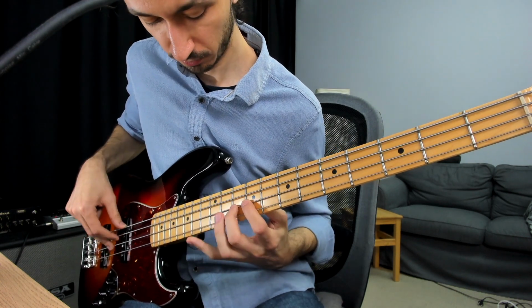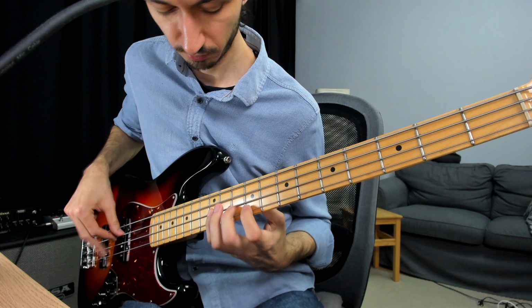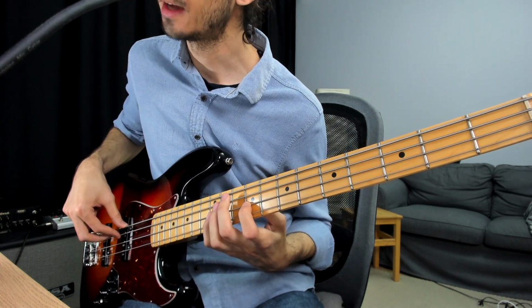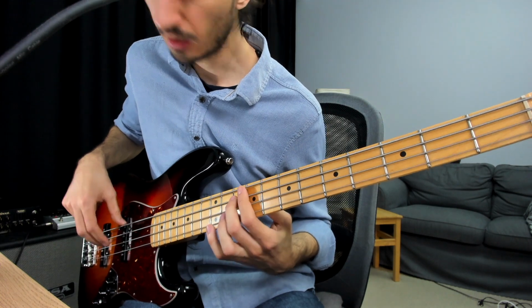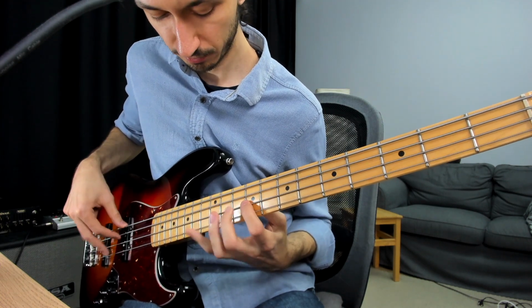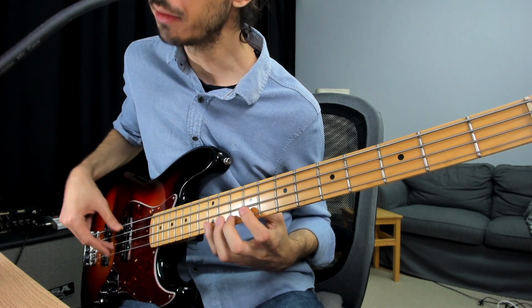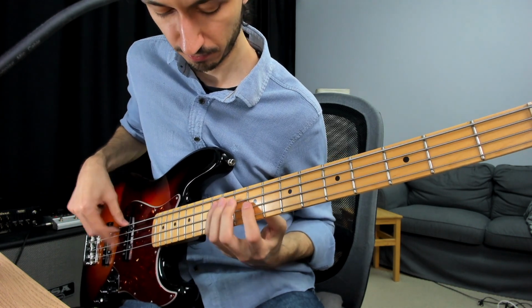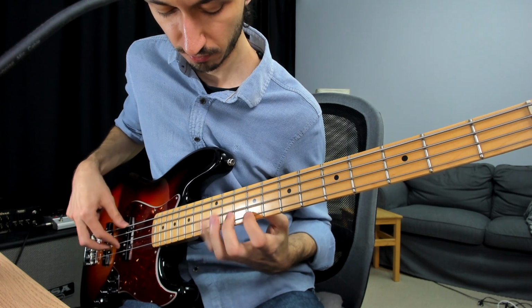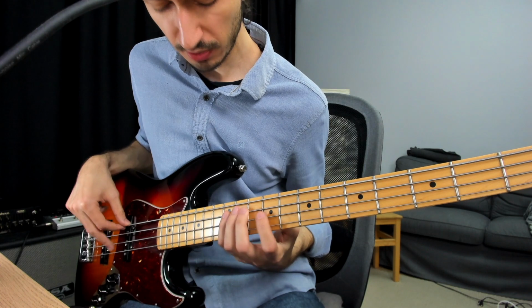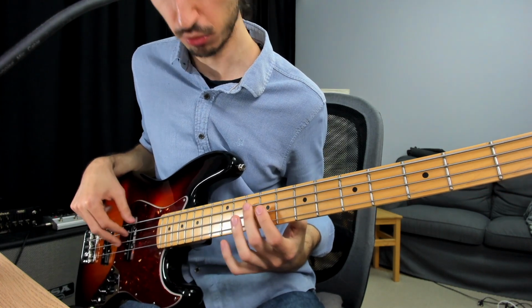Mixolydian. Again, Mixolydian has a major character. Comparing with the major scale, 7th note is flat. Mixolydian mode is used commonly in blues.